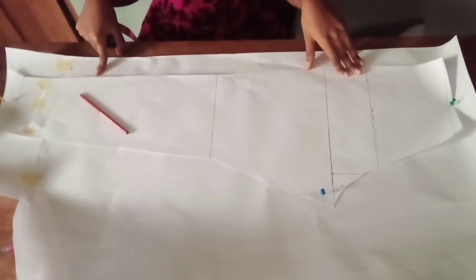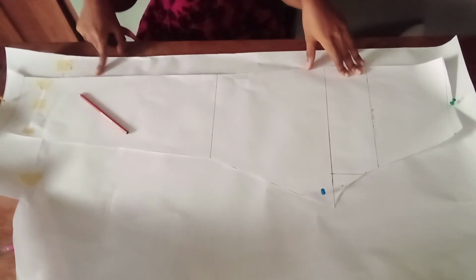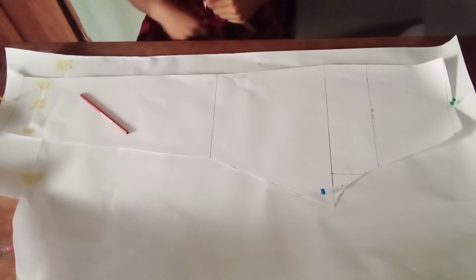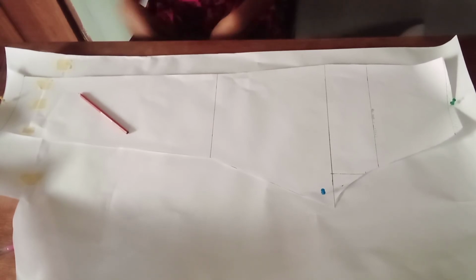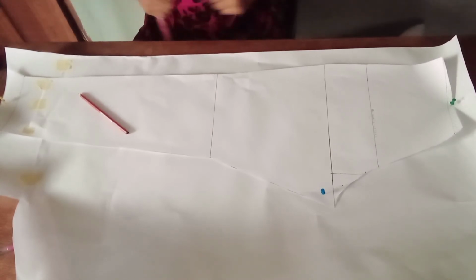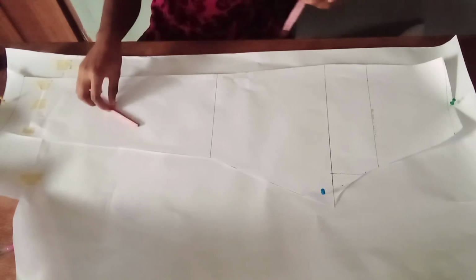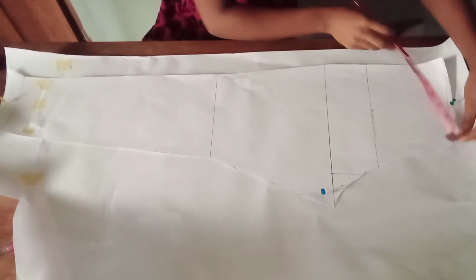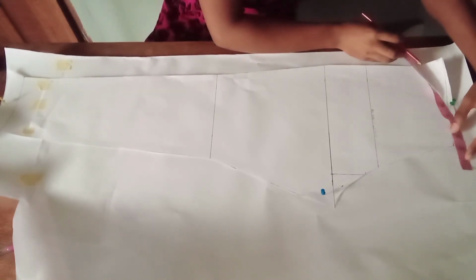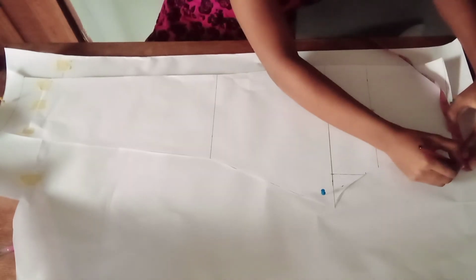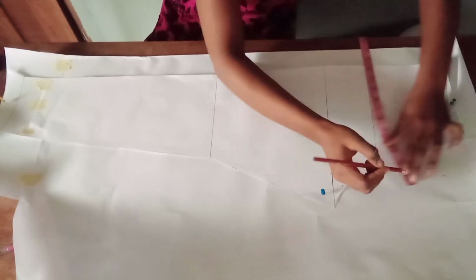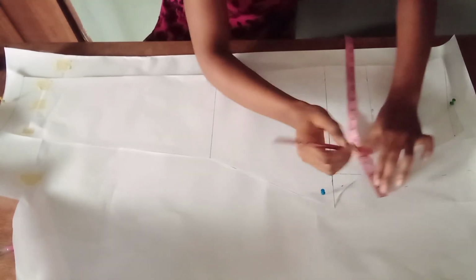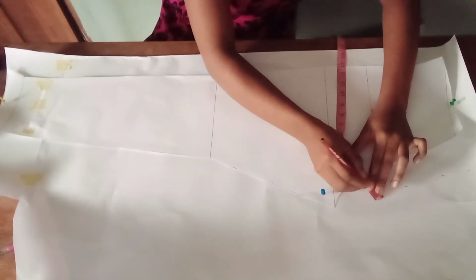Having placed my front pattern on a separate paper, I'm going to show you how to use the front to cut the back. It's very easy. You don't even have to start drafting or taking measurements again. All you need to do is, on your waistline, measure 2 inches all the way till you get to the crotch.